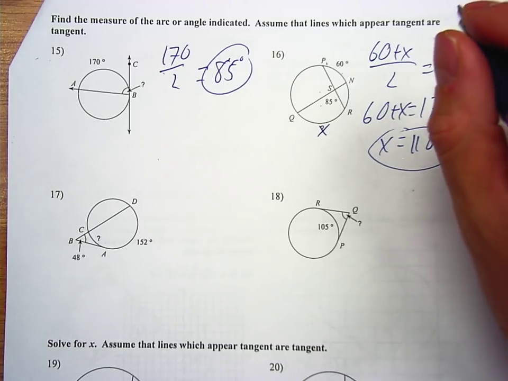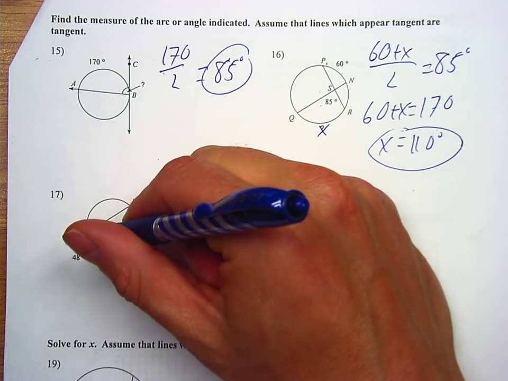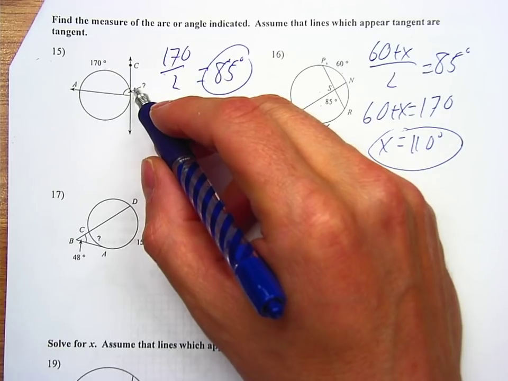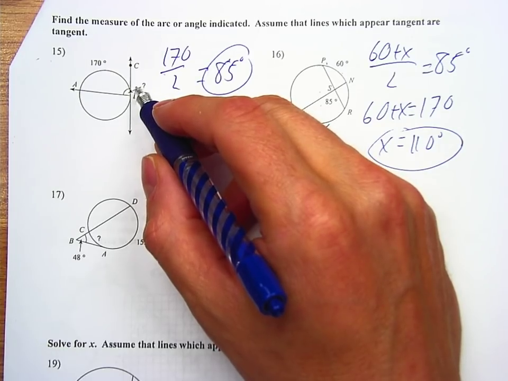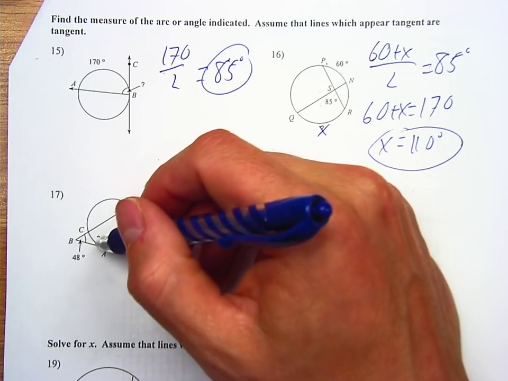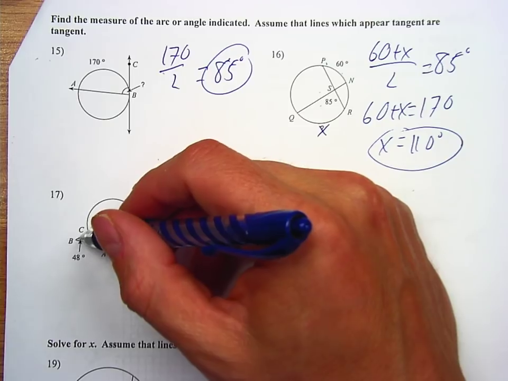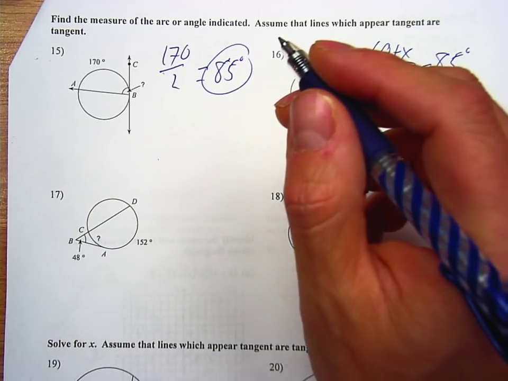All right, moving along. Next question here. This is a similar picture to the one above it. However, it's a secant line with a tangent line, and it's labeled slightly differently with the point outside of the circle.